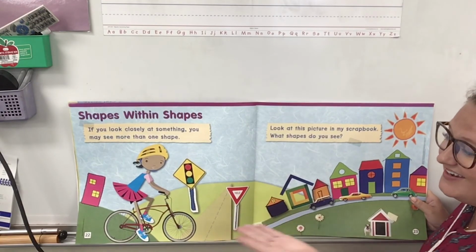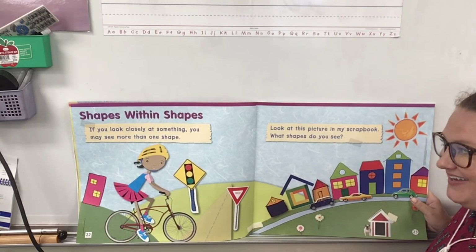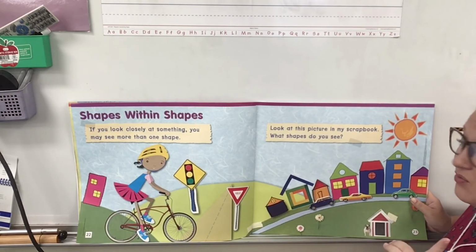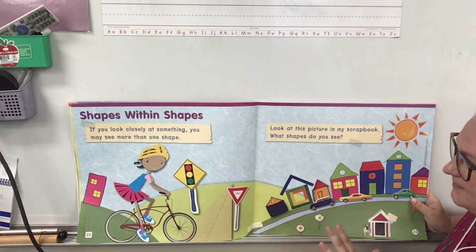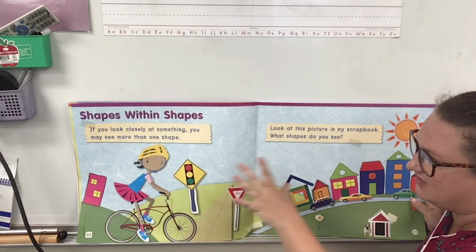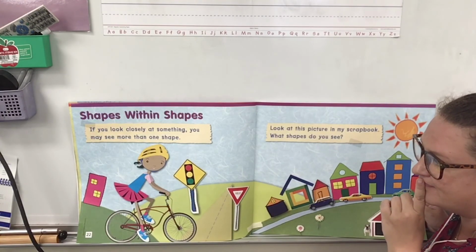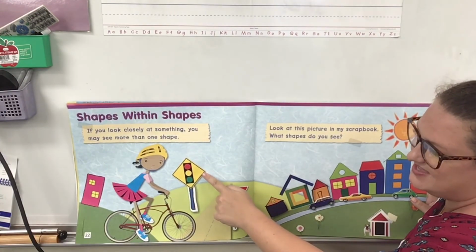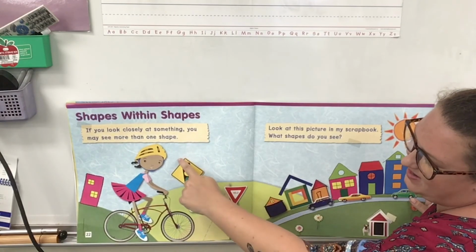And then there can even be shapes within shapes. If you look closely at something, you might see more than one shape. Let's pick one picture to look at and see if we can find more than one shape. How about this one? So in this picture, I see a square.